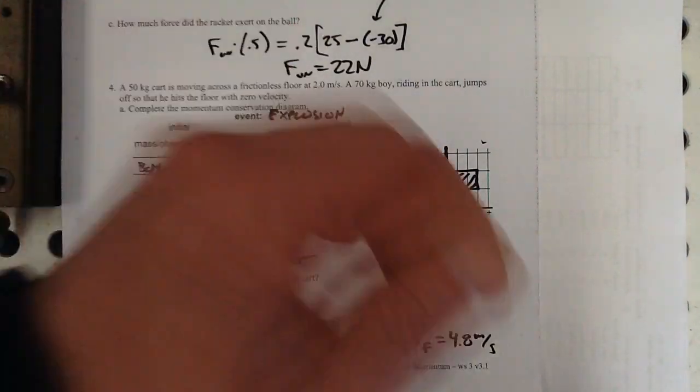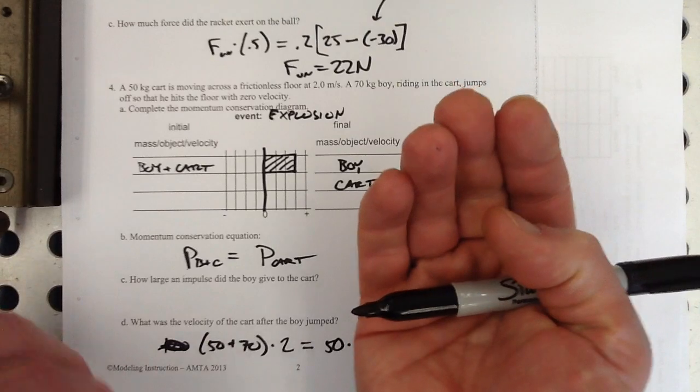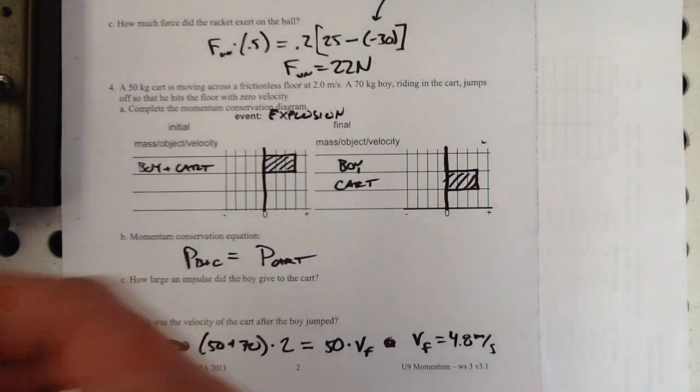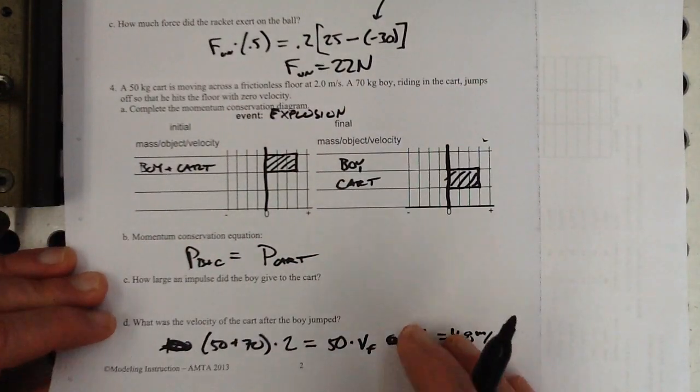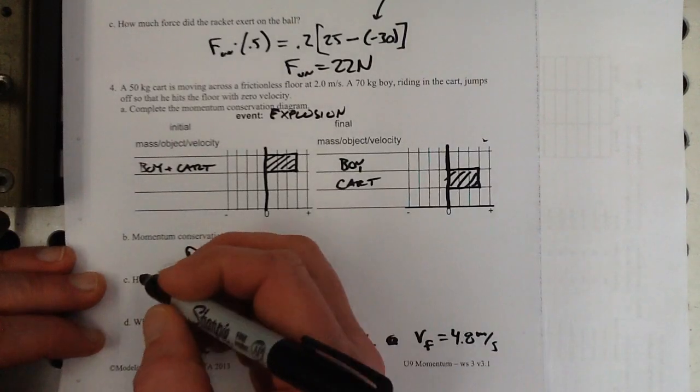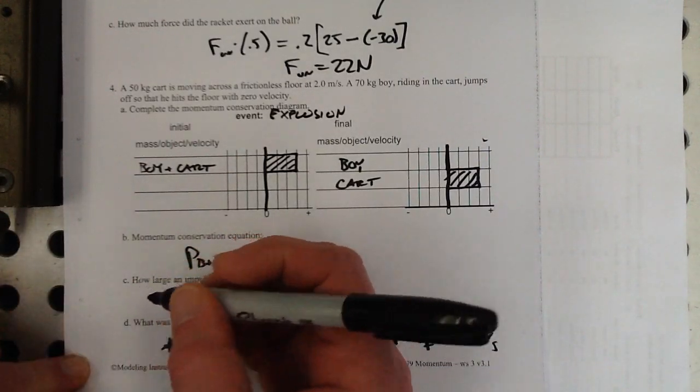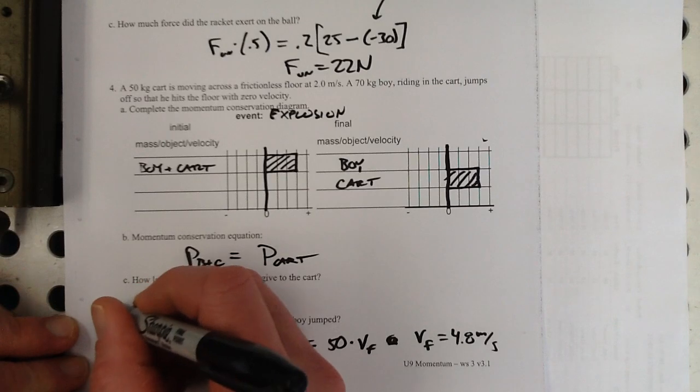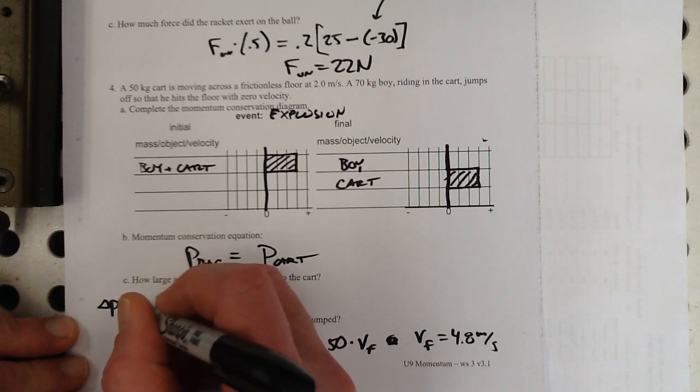So there's 2 ways that you can do this. The impulse that the boy gives the cart and the impulse that the cart gives the boy, they're the same. The change in momentum of both of them has to be the same. So you could do the impulse of the boy, the change in momentum of the boy.